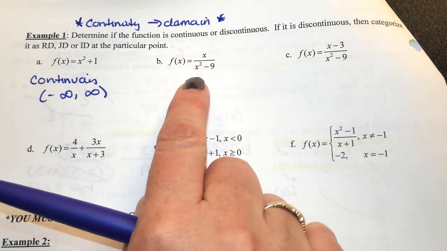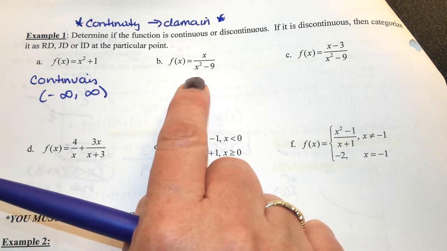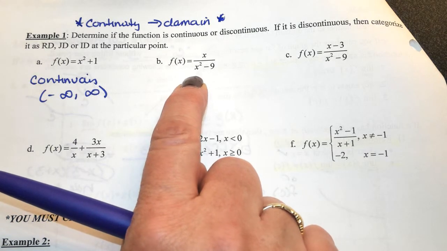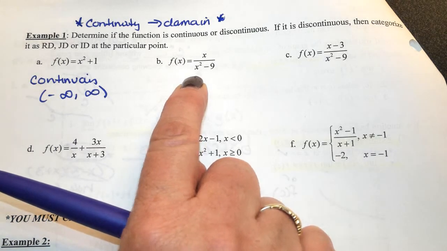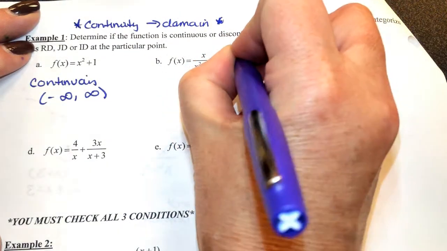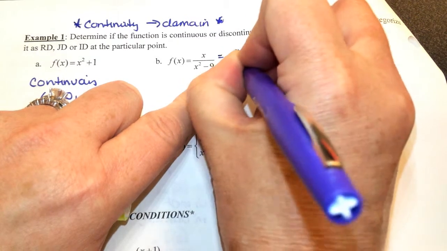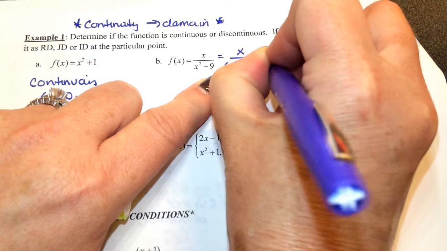Now let's take a look at B. You have a rational function, you have a fraction. Well, what makes a fraction undefined? 0 in the denominator. So I need to figure out where I'm going to get 0 in the denominator. I can factor x squared minus 9 into x plus 3 times x minus 3.